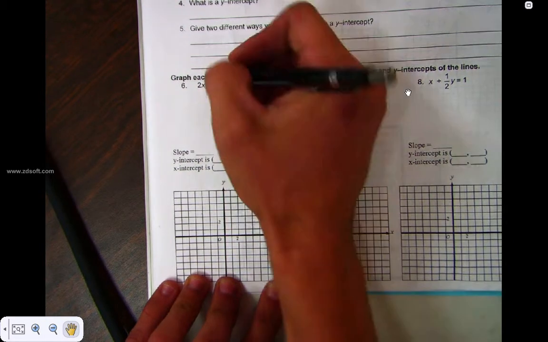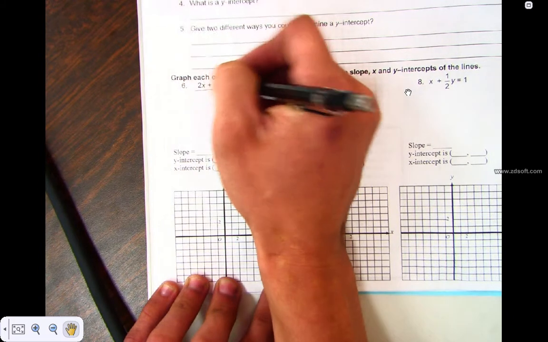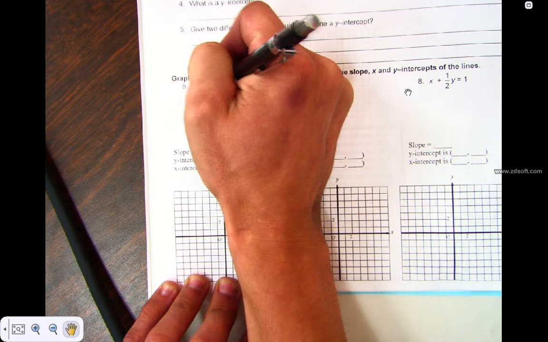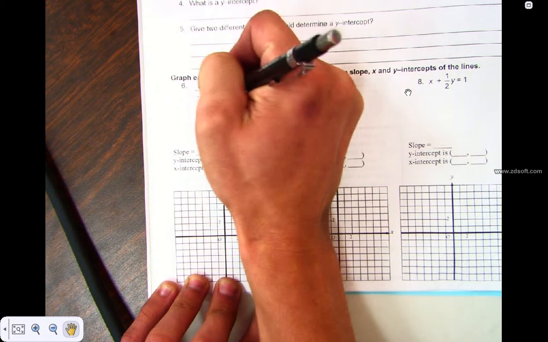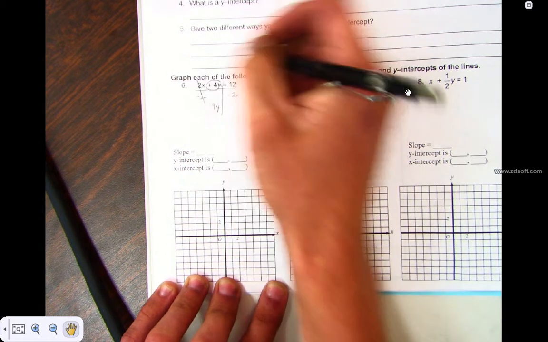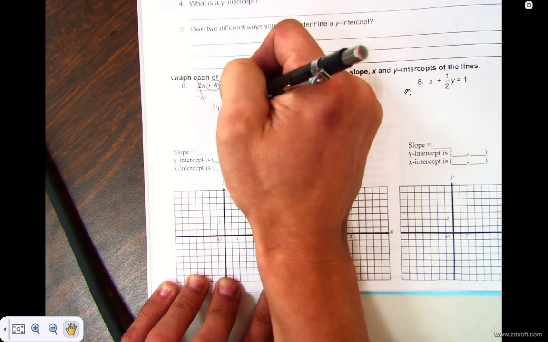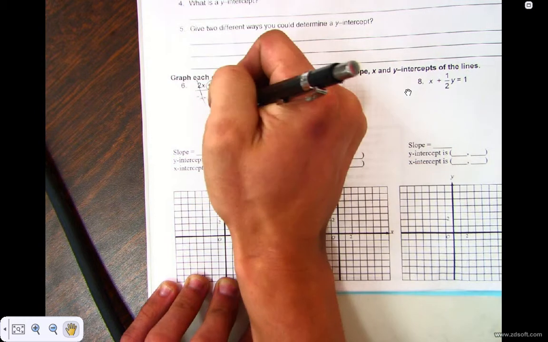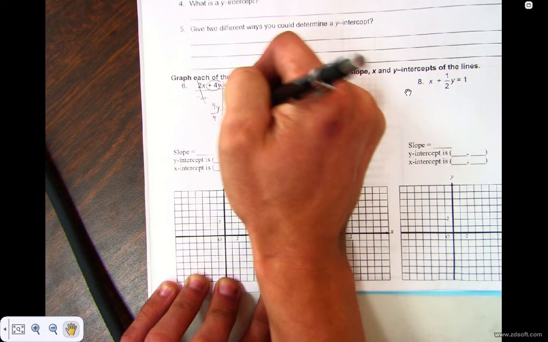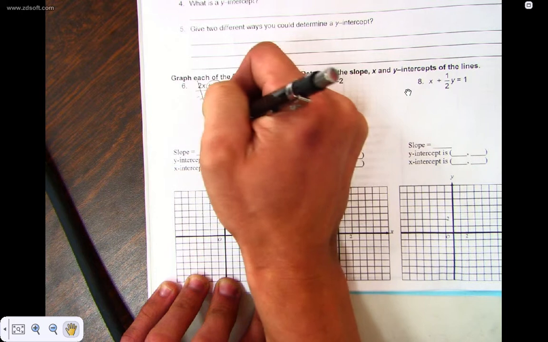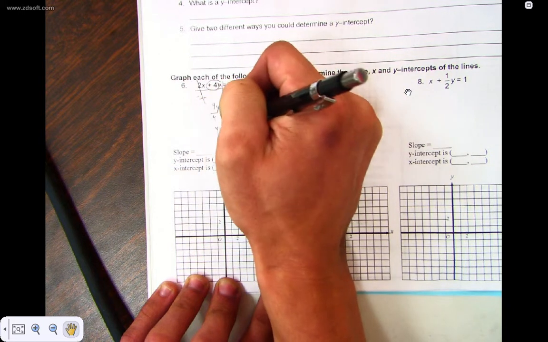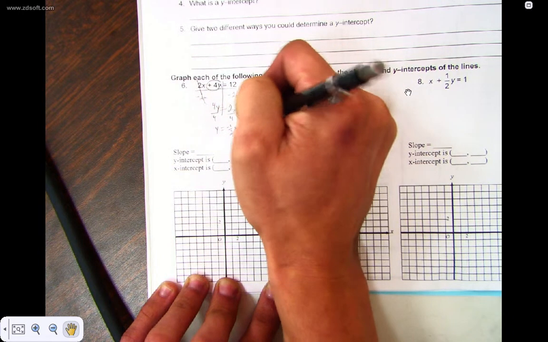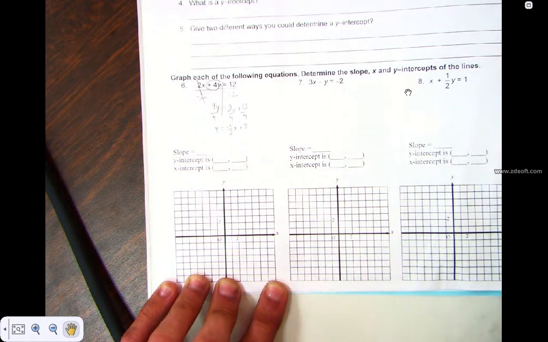So if I'm going to solve for y, again, I want to get this by itself. So I'm going to get rid of that 2x, minus 2x, minus 2x. So I'm going to have 4y coming down. Those are going to cancel. And I'm going to have equals negative 2x plus 12. Now I'm going to divide by 4, divide by 4, divide by 4. I'm going to have y equals negative 1/2 x plus 3.